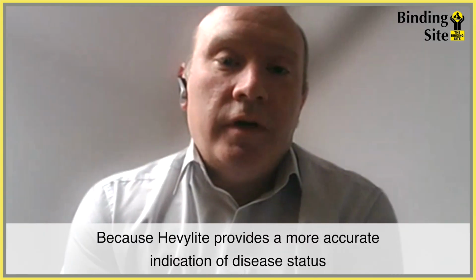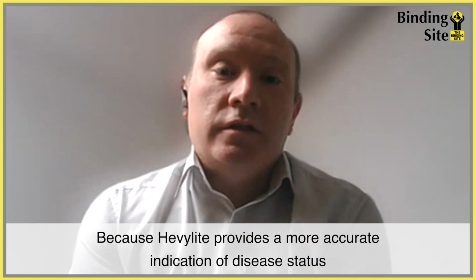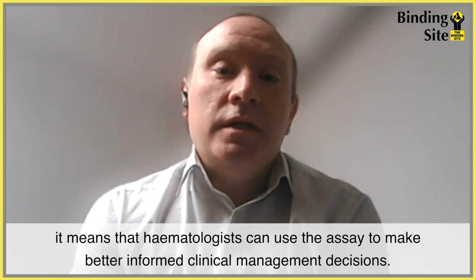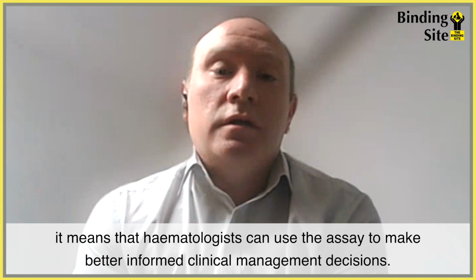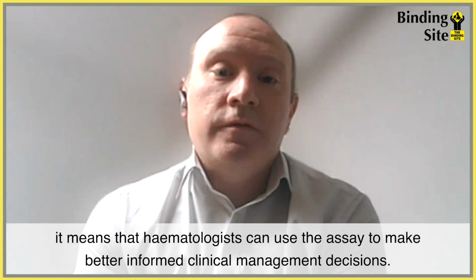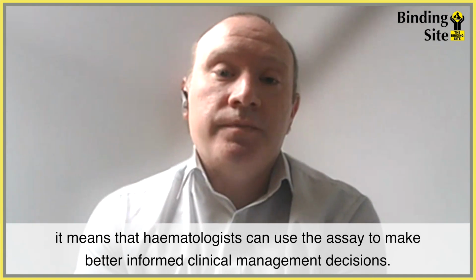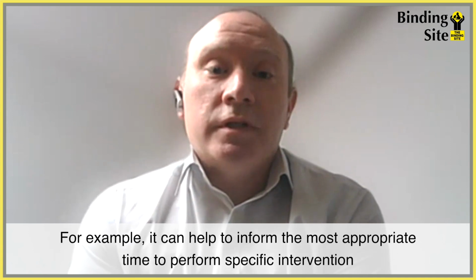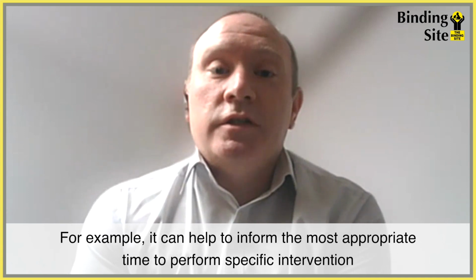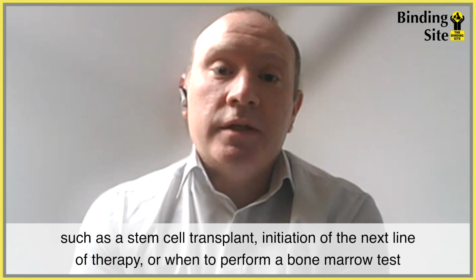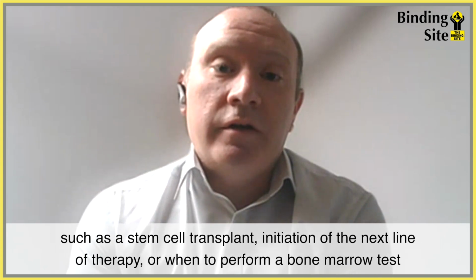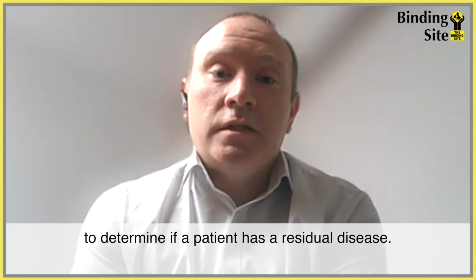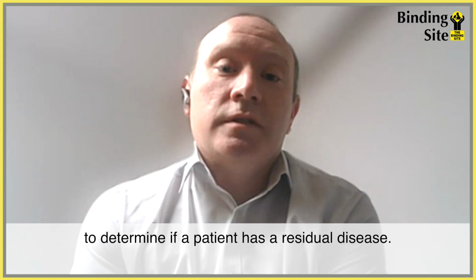Because Hevylite provides a more accurate indication of disease status compared to conventional methods, haematologists can use the assay to make better informed clinical management decisions. So, for example, it can help inform the most appropriate time to perform a specific intervention, such as a stem cell transplant, initiation of the next line of therapy, or indeed when to perform a bone marrow test to determine if a patient has residual disease.